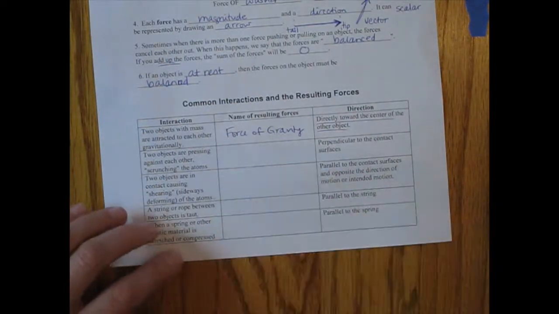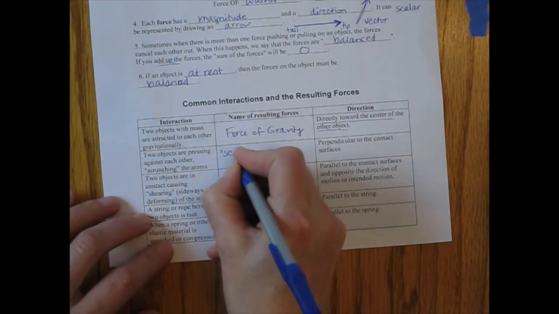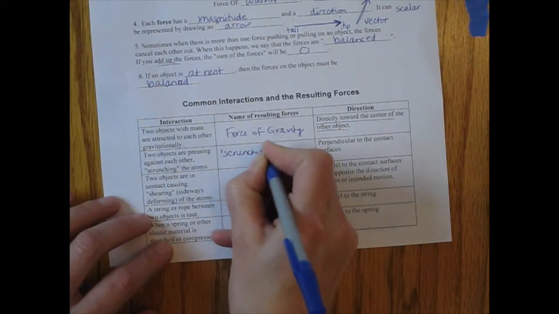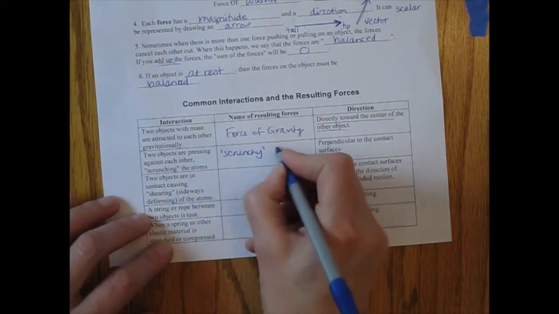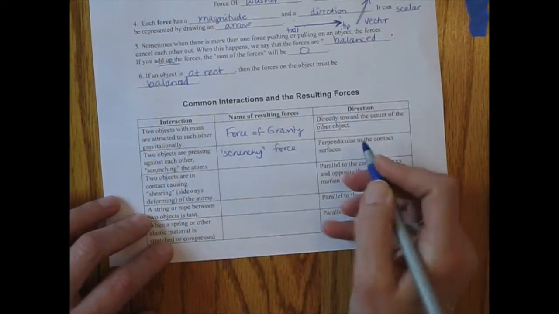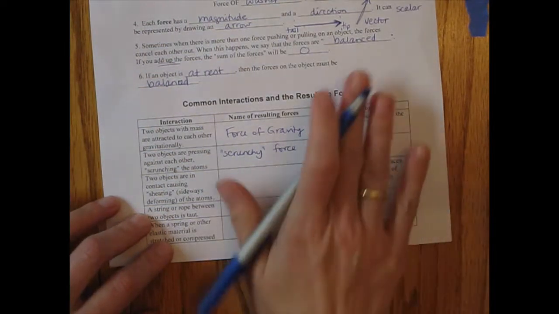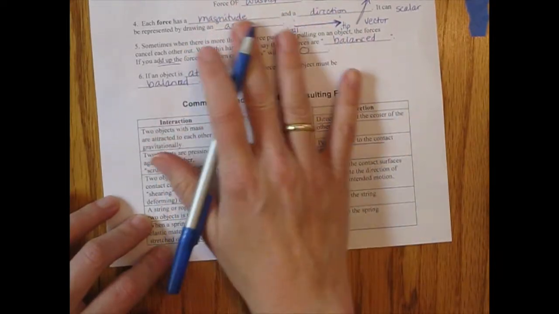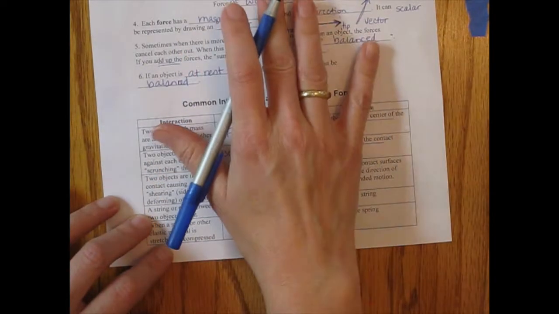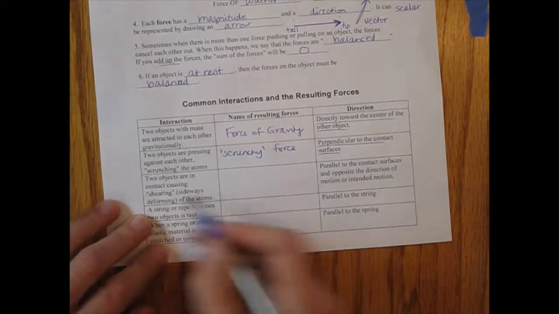So the name of this force for today, we're just going to call the scrunchy force, but it will get a more scientific sounding name next week. And the direction of this force is perpendicular to the contact surfaces. So the direction of the force of the table on my hand would be upward.